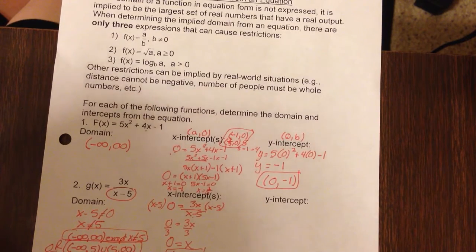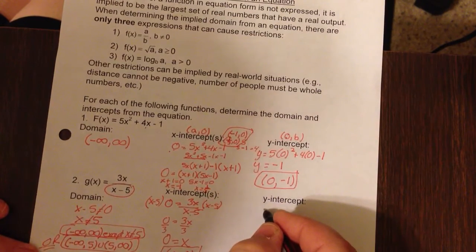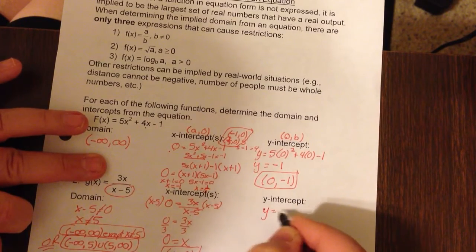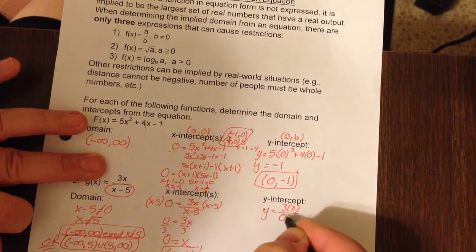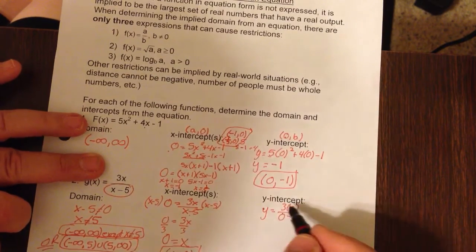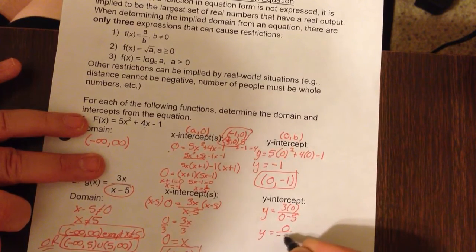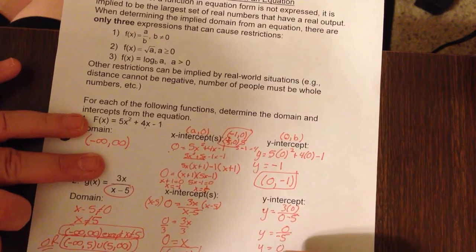So on the y-intercept, now x is 0. So we replace g of x with y, and we say 3 times 0 over 0 minus 5. Well, 3 times 0 is 0. 0 minus 5 is negative 5. Division tells us that's going to be 0, which means our y-intercept is 0, 0 as well.